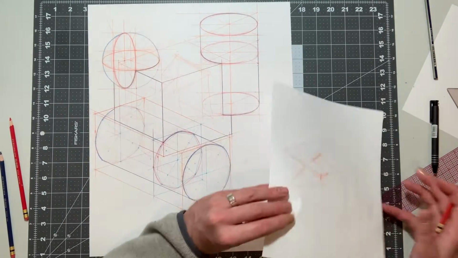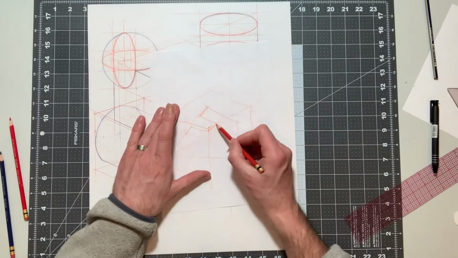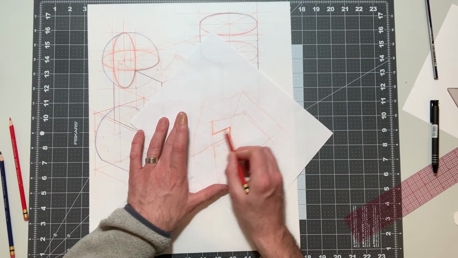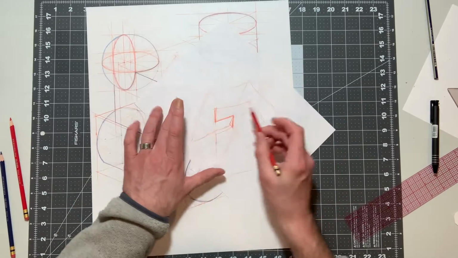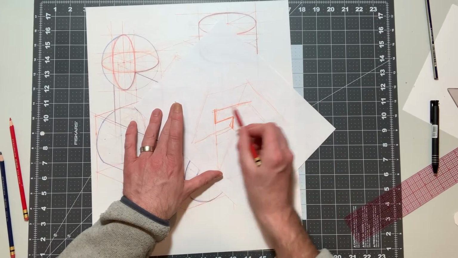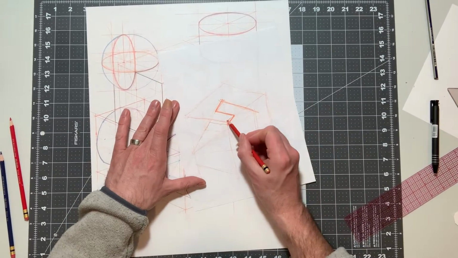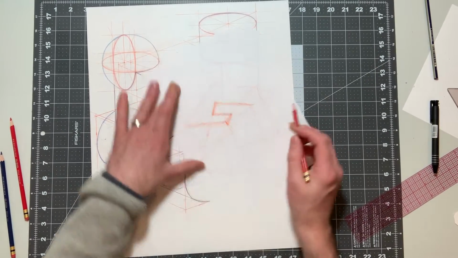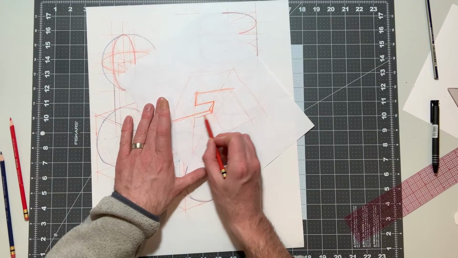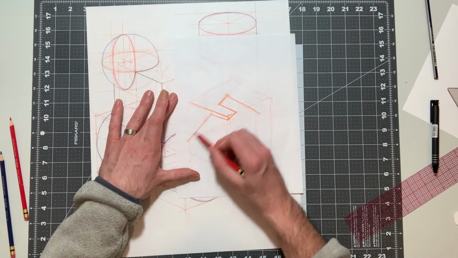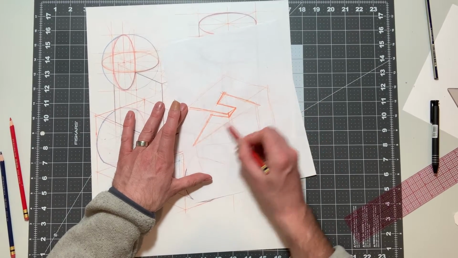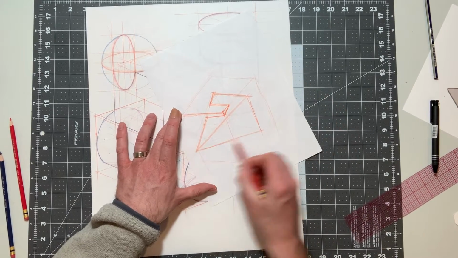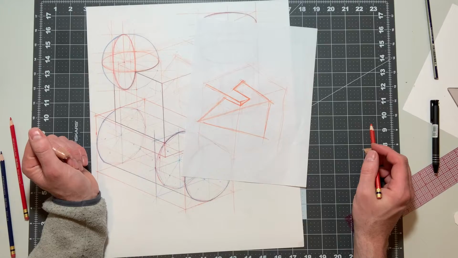So I just did a quick little sketch to see how this is going to work out, and basically the pyramid itself is going to be wedged on this little corner here, kind of coming through. I had to sit with it for a while to figure this out, and I finally figured it out. So that's basically what's happening.